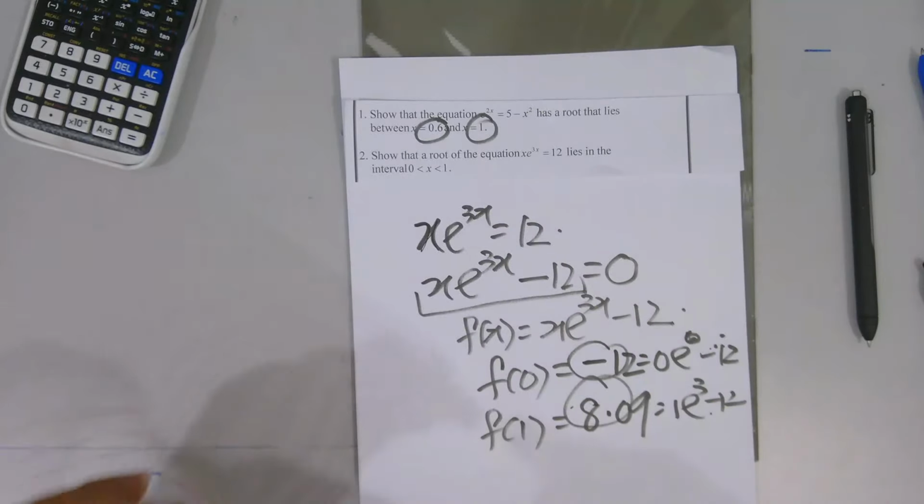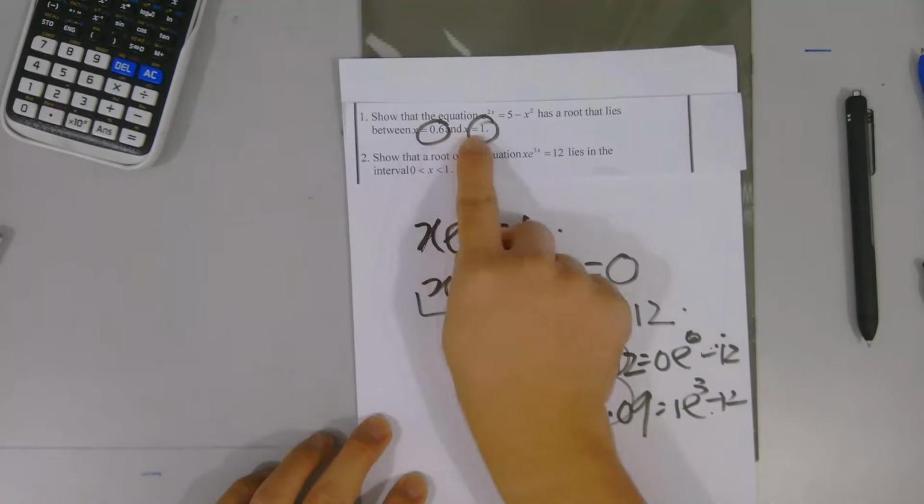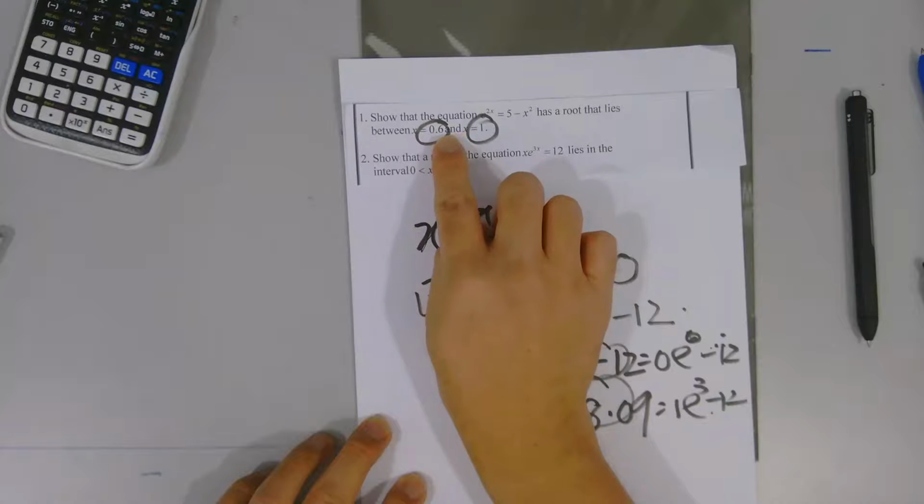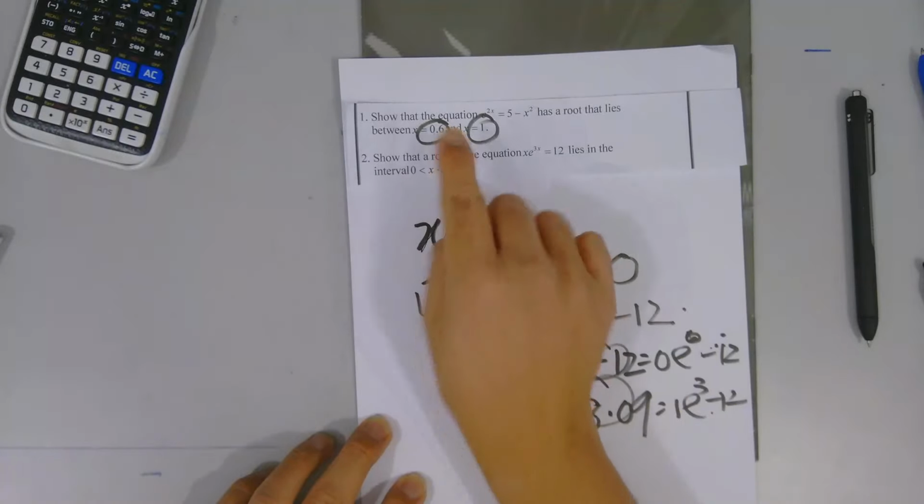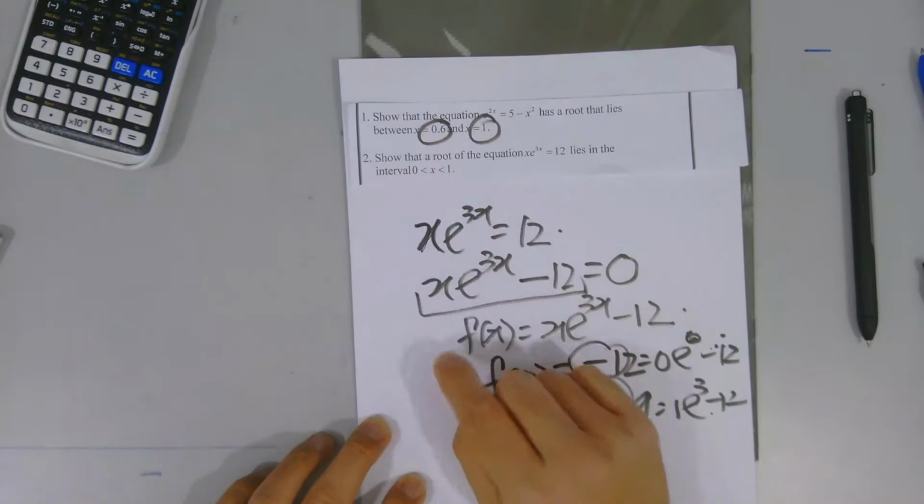That's all for this video. I have told you the hint. The hint is searching for the sign change to prove that there is a root between here. I don't know what the root is. It can be 0.7, it can be 0.8. As long as I know there is a root between these two.